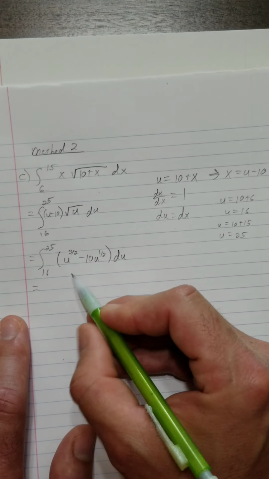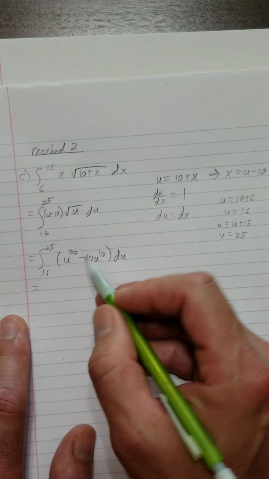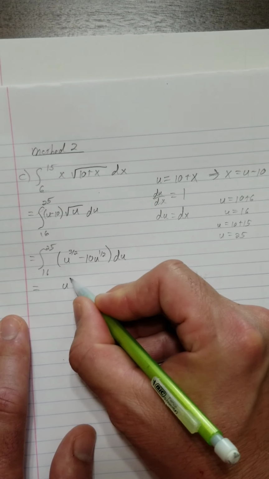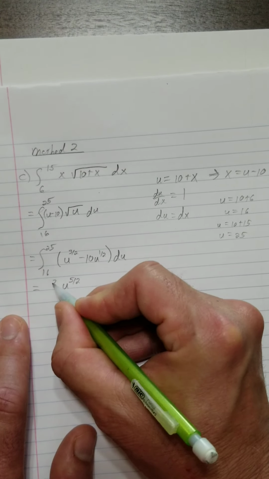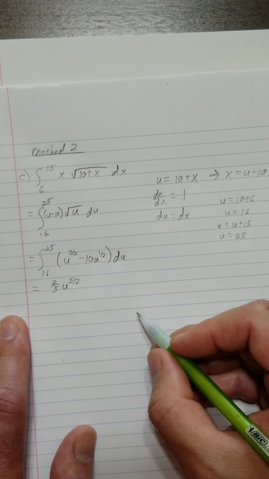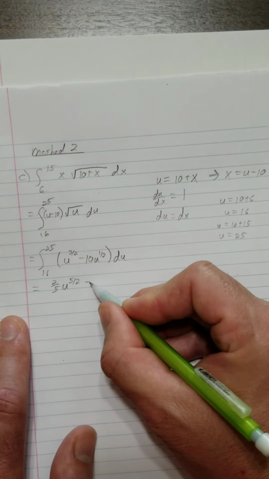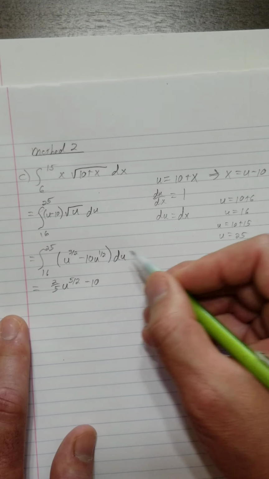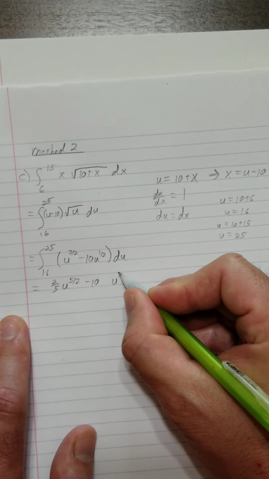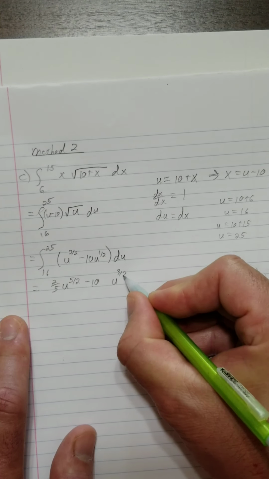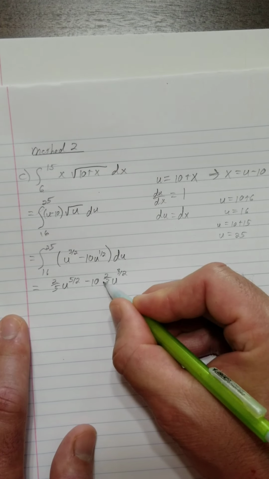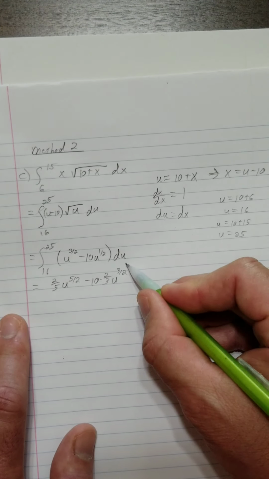Well, let's integrate now. u to the 3/2, that'll be u to the 5/2 times 2/5. Minus 10, how about u to the 1/2? That's u to the 3/2 times 2/3.